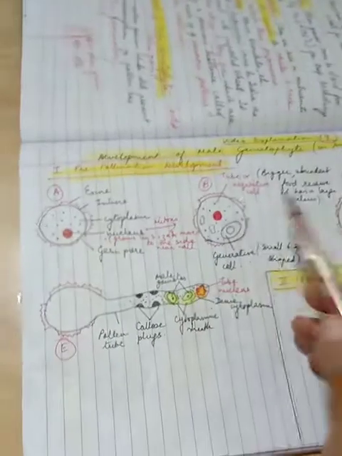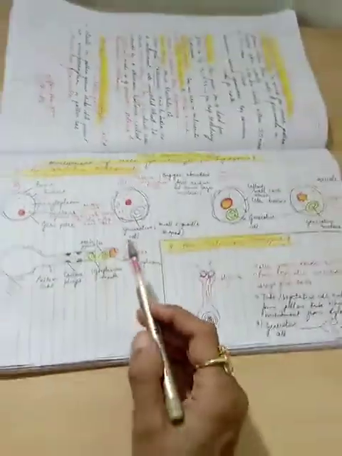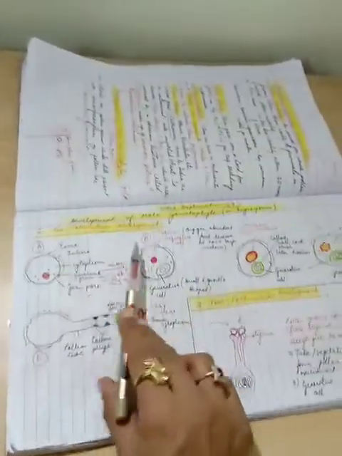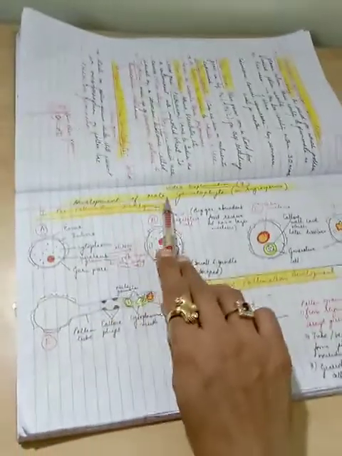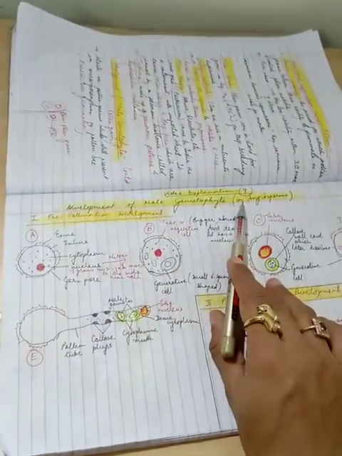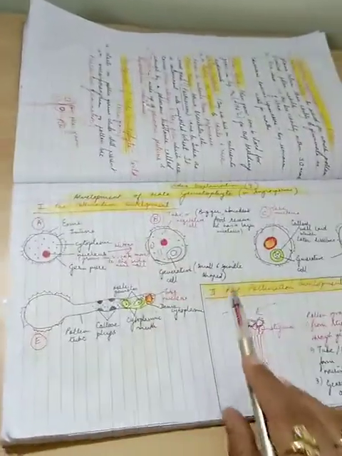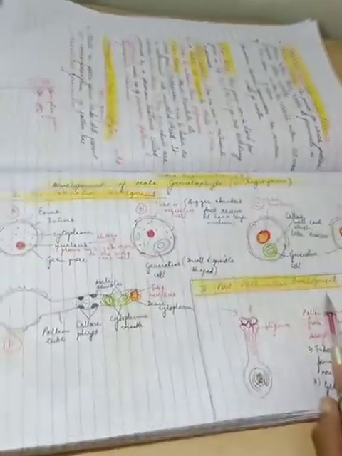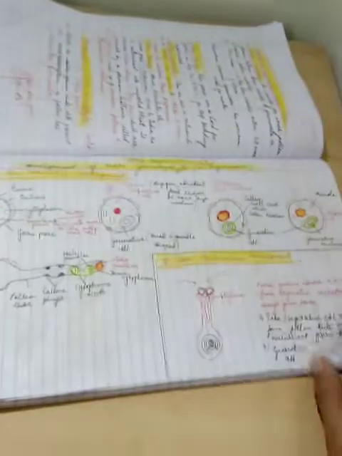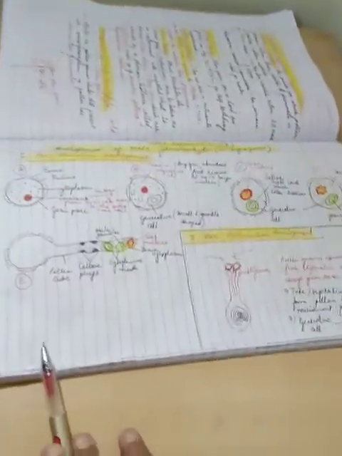Let us see stepwise. It is very simple, children. There are 5 steps to discuss. I'll send you the pictures of these so you can make up your notes. The 5 steps are broadly divided into 2 parts. Development of male gametophyte in angiosperms has been divided into 2 parts: pre-pollination development and post-pollination development. This is the whole summary of development of male gametophyte.